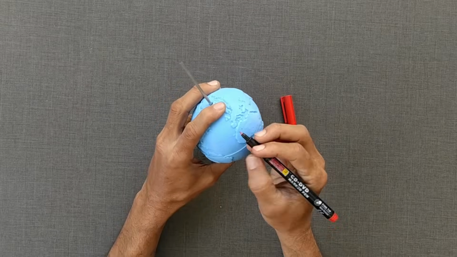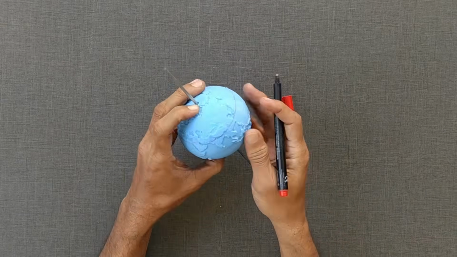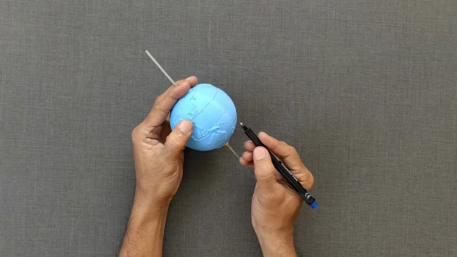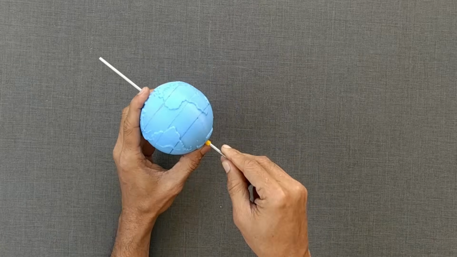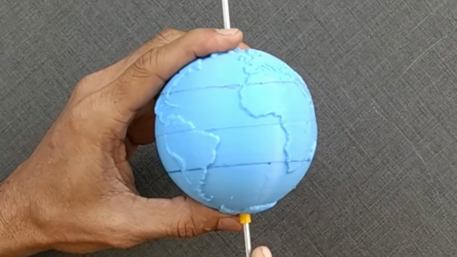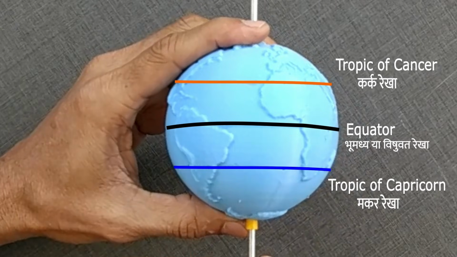Let us mark two circles. Red circle is called Tropic of Cancer. The blue one, Tropic of Capricorn. These are the two regions where the sun is overhead at least once in a year.